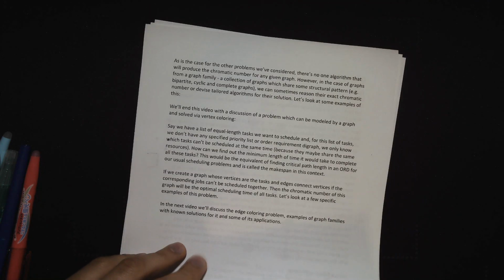Okay. So, as is the case for other problems we've considered, there's no one algorithm that will produce the chromatic number for any given graph. However, in the case of graphs from a graph family, that is to say, a collection of graphs which share some structural pattern, for example, bipartite, cyclic, and complete graphs, we can sometimes reason their exact chromatic numbers or devise tailored algorithms for their solution. So let's look at some examples of this. I mentioned three graph families here: bipartite, cyclic, and complete graphs.